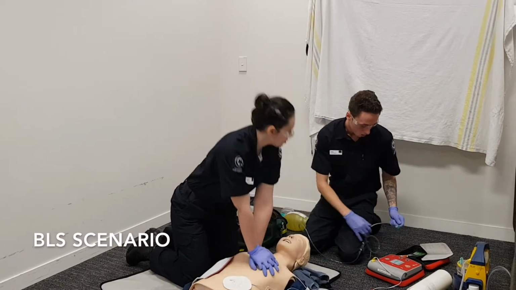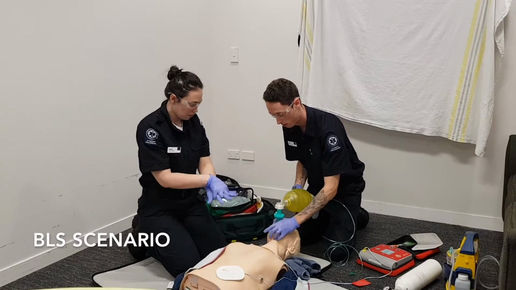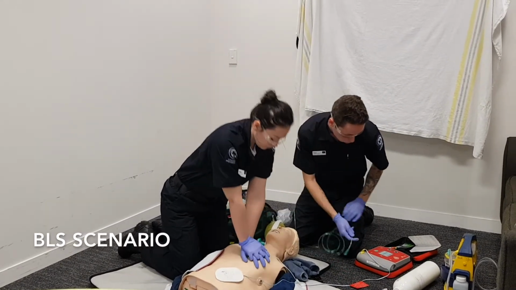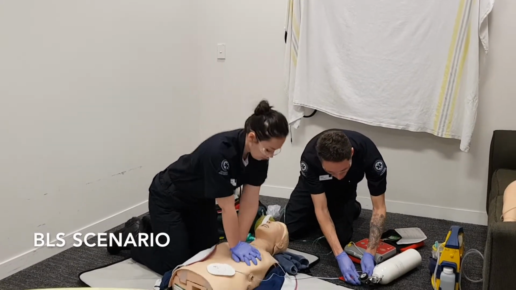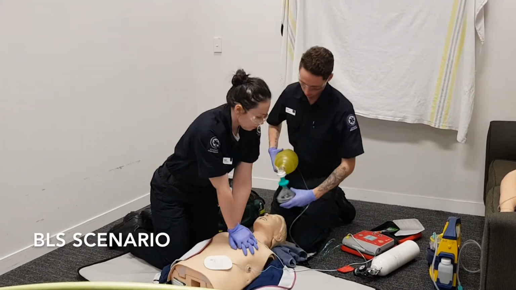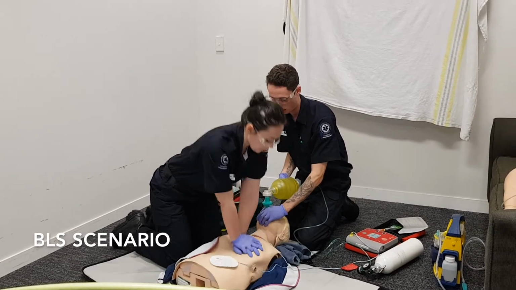Now I'm going to attach the oxygen. I'm going to run the oxygen at 10 to 15 litres per minute. We don't want to cause any gastric inflation. Still watching for chest rise.